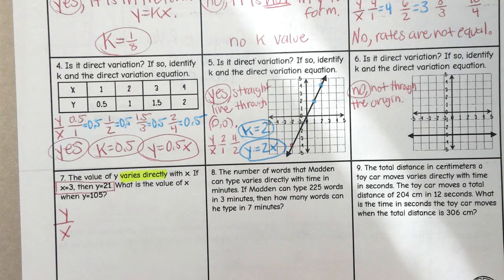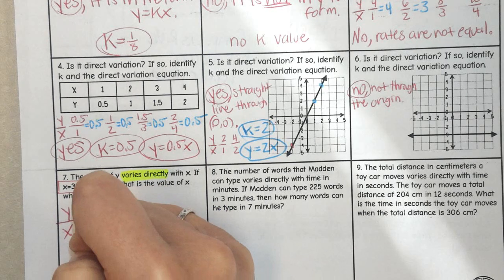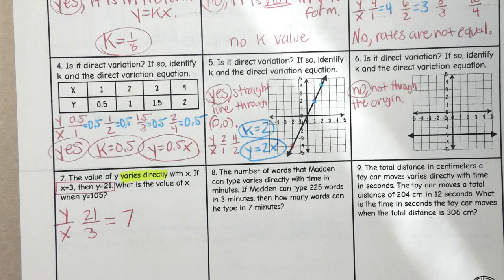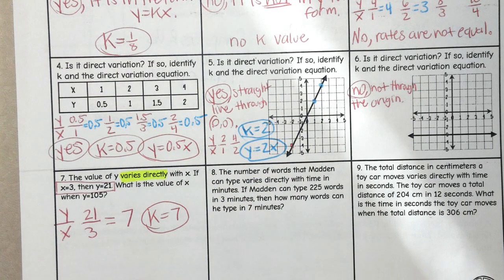So those are the numbers we're going to use. We're going to say, okay, y was 21 and x was 3. What does that simplify to? 7. So Braden, what is my k value? 7. Aubrey, if k is 7, how would I write my equation?